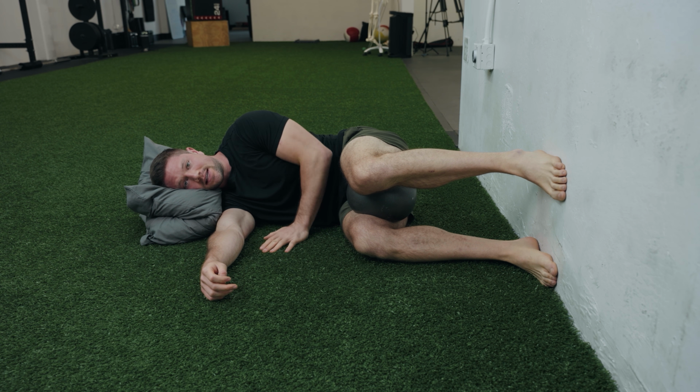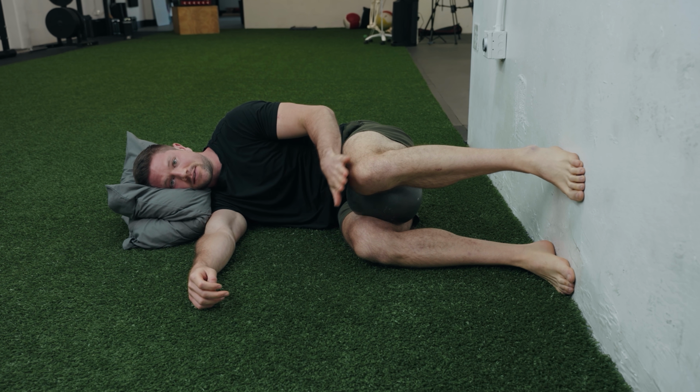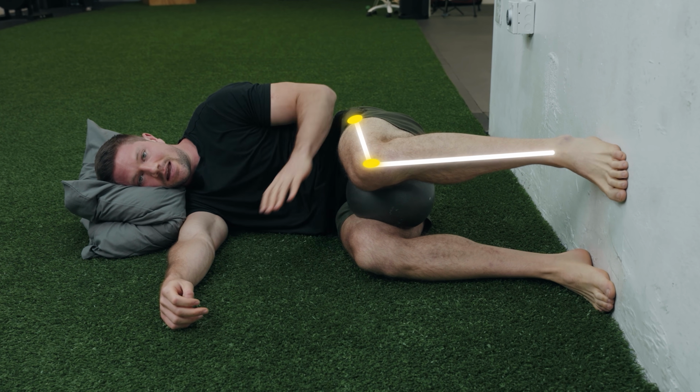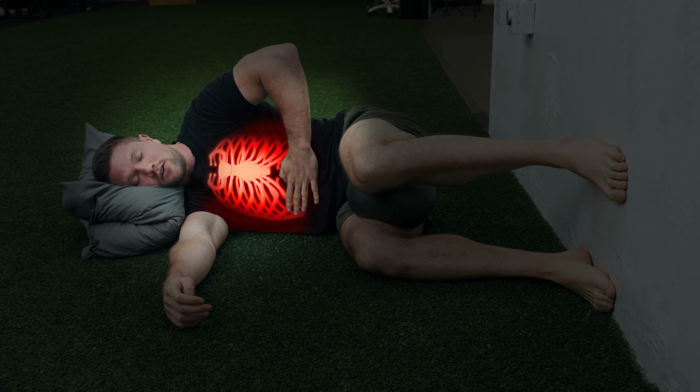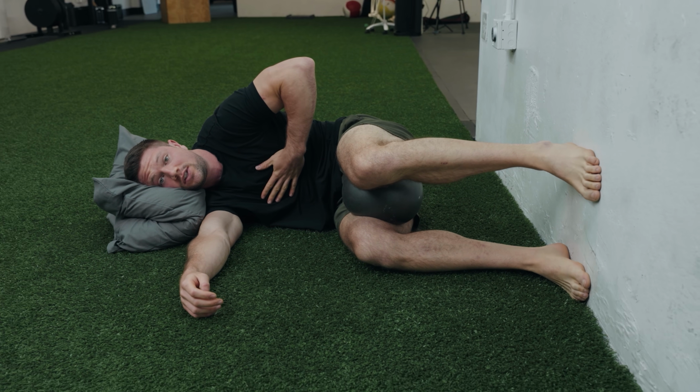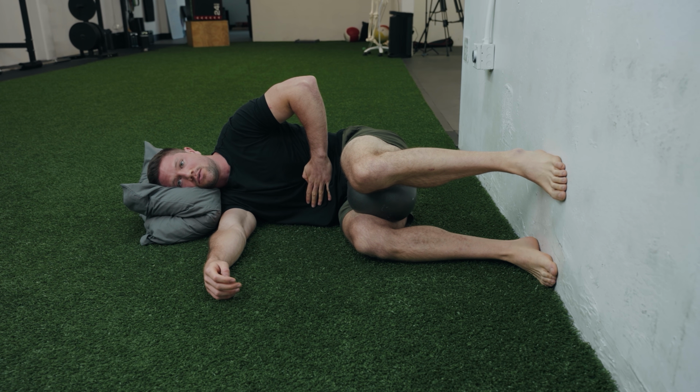So let's use the right side as an example. The top side is gonna be the left side, bottom side's right. You're gonna have your knees and hips bent at a 90-degree angle, pillow underneath your neck and head, so that way you have no tension there whatsoever. First thing you're gonna do is exhale to feel your whole rib cage come down. Not to the point where you slouch, just to the point where you feel your ribs come down a little bit.